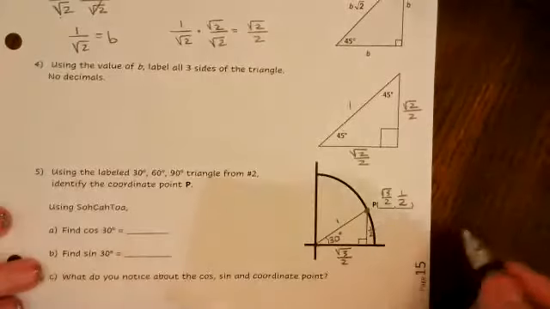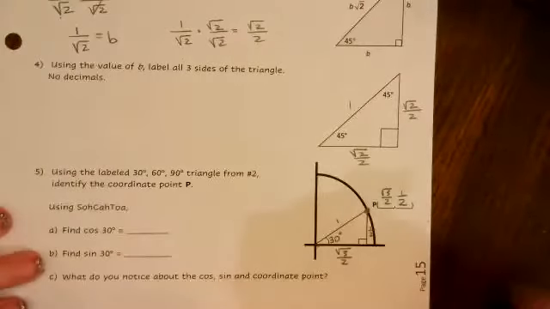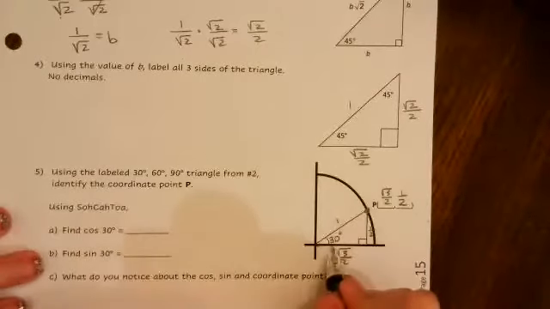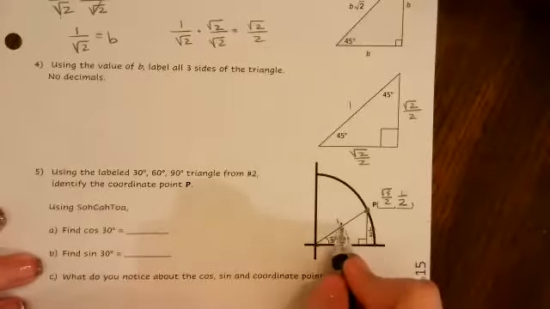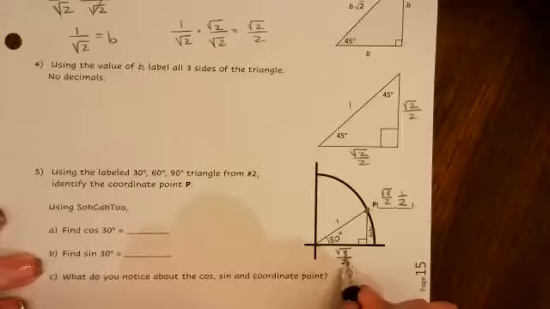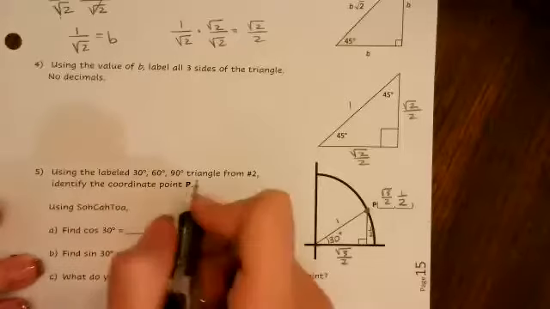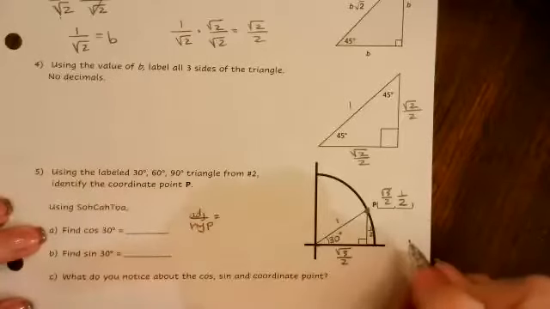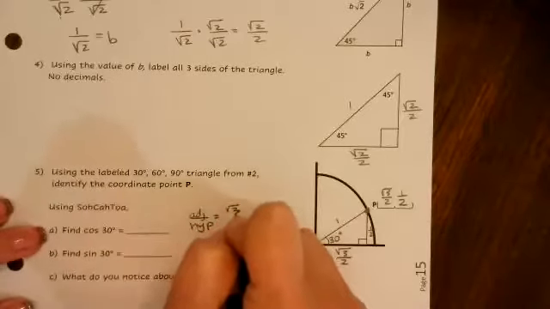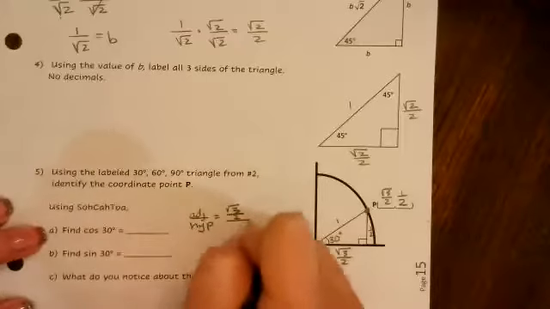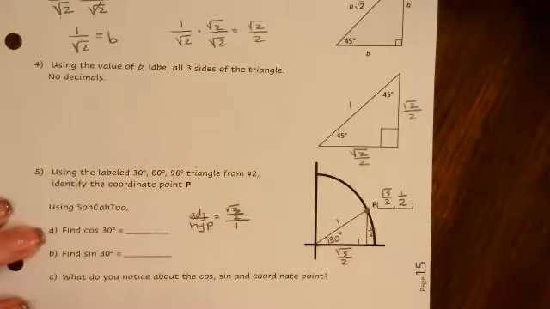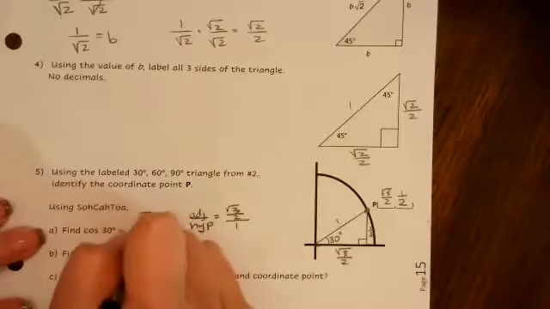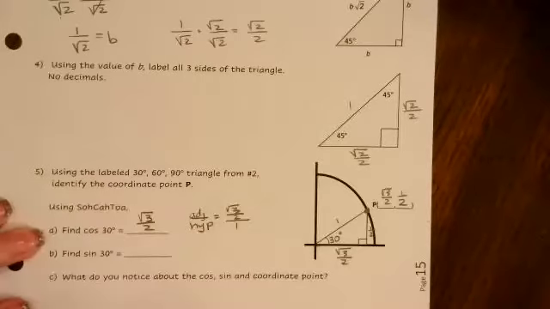All right, to talk about SOHCAHTOA there, the sine, the cosine, and the tangent, we're going to talk about that for all of these, but we'll start with cosine and sine. So this is my 30-degree triangle. The sine of that is opposite over hypotenuse, and the cosine would be adjacent over hypotenuse. So we're going to set that up here. Cosine is adjacent over hypotenuse. My adjacent is the square root of 3 over 2, and our hypotenuse is 1. Now, anything divided by 1 is itself, so that's the square root of 3 over 2.